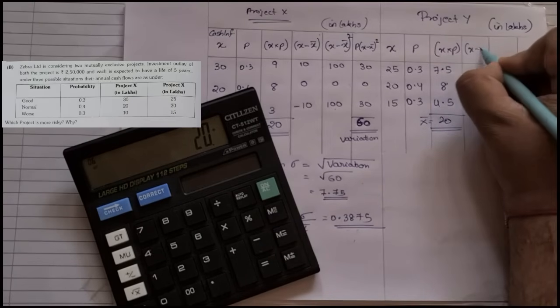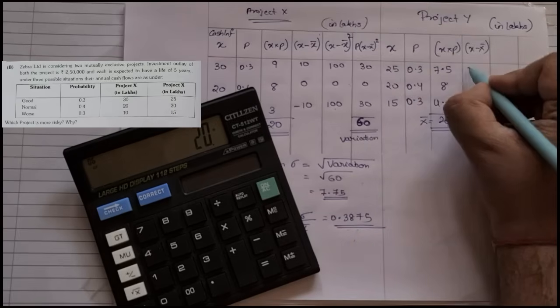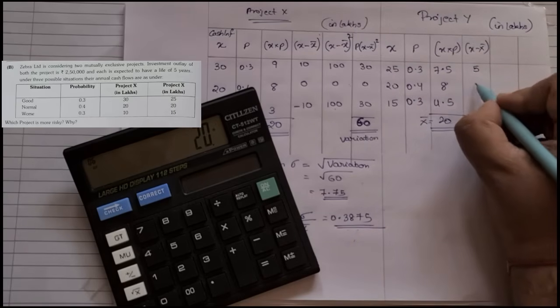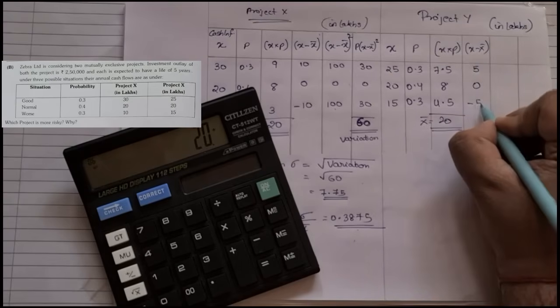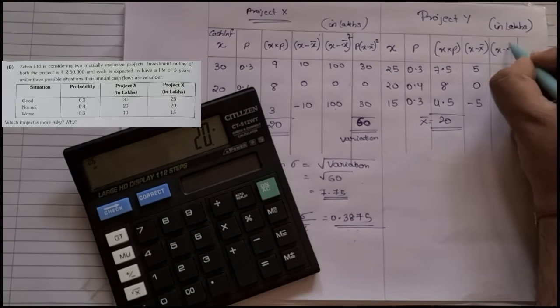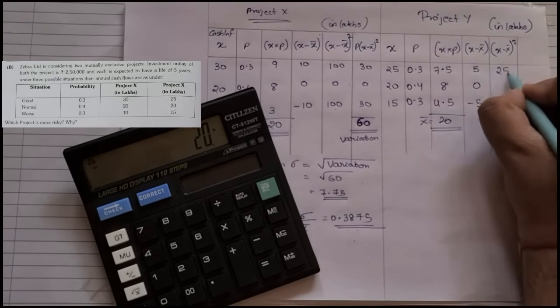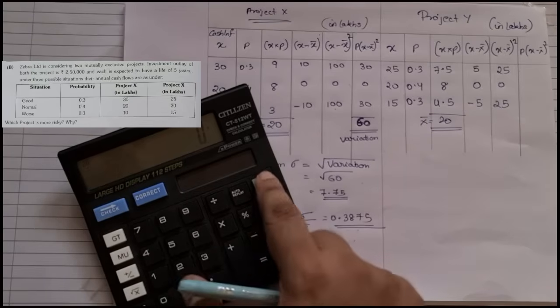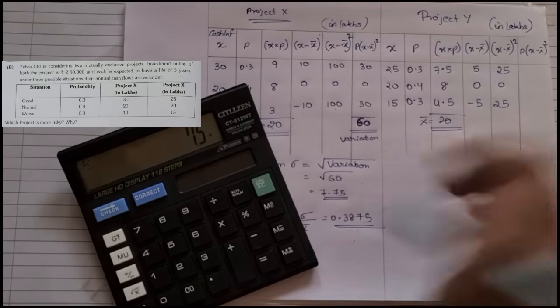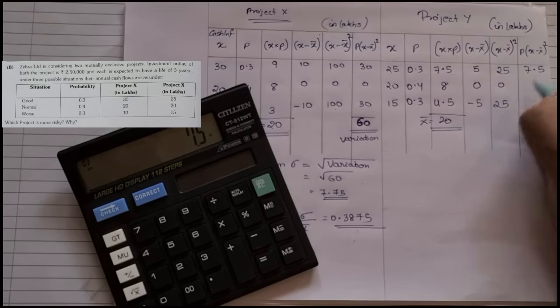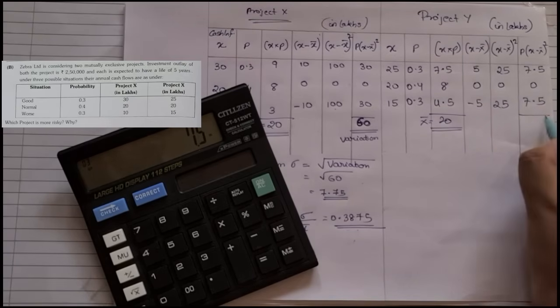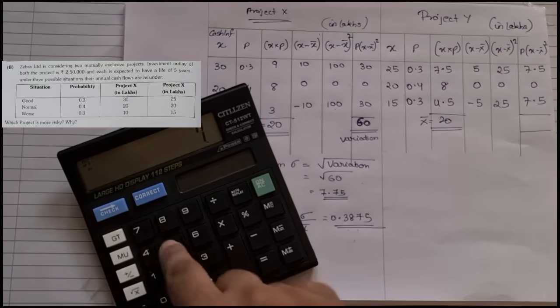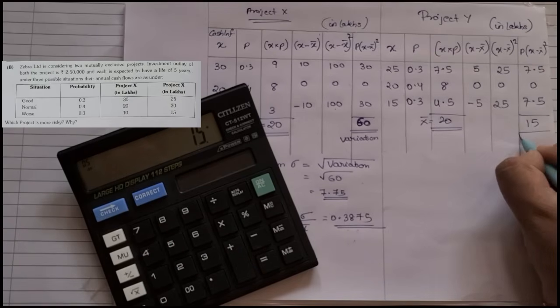Next is X minus X bar. 25 minus 20 is 5. 20 minus 20 is 0. 15 minus 20 is negative 5. Now I need to square them. 5 fives are 25, 0, 25, and lastly multiply with the probabilities. So 25 into the probability 0.3 comes to 7.5, 0 and again 7.5, because it's the same values. So 7.5 plus 7.5 comes to 15. That's my variation.